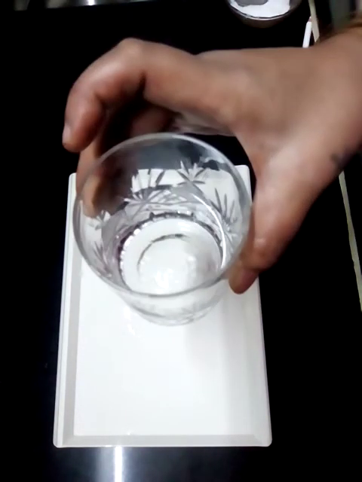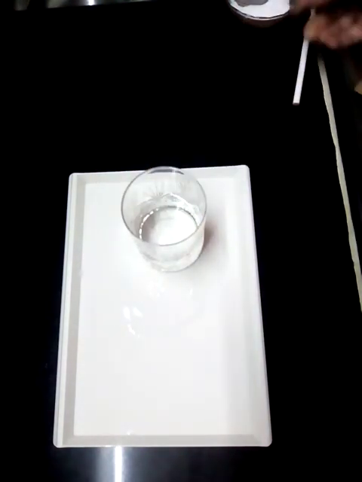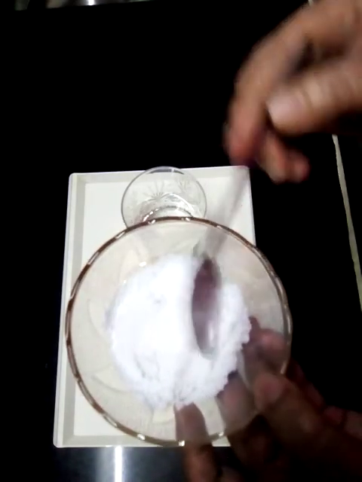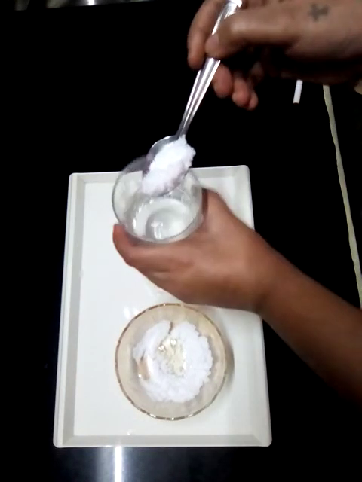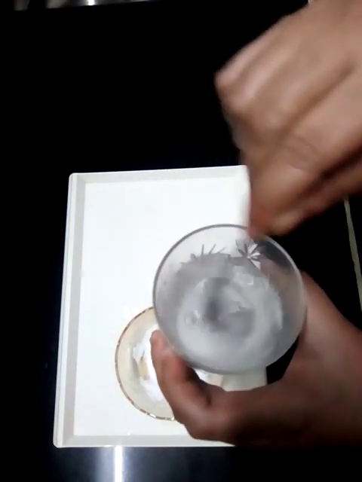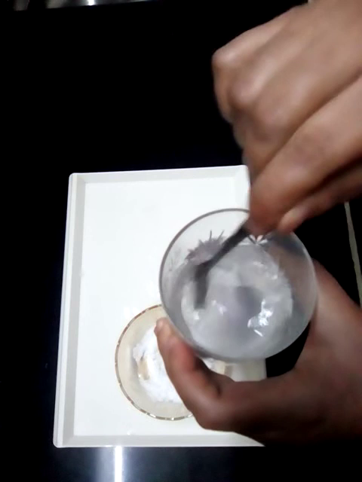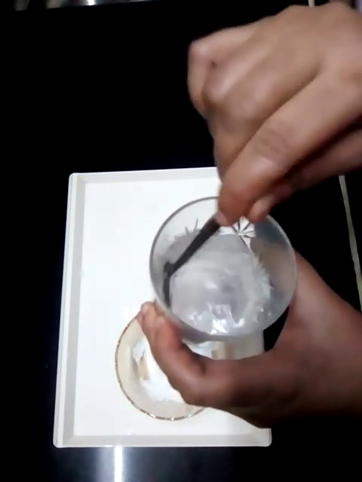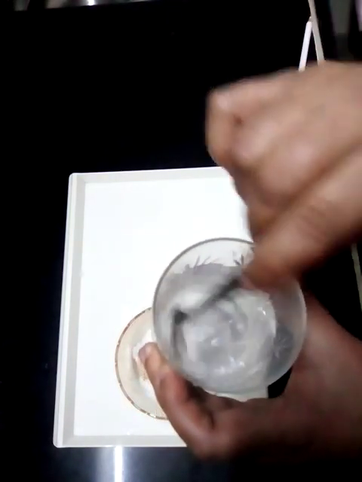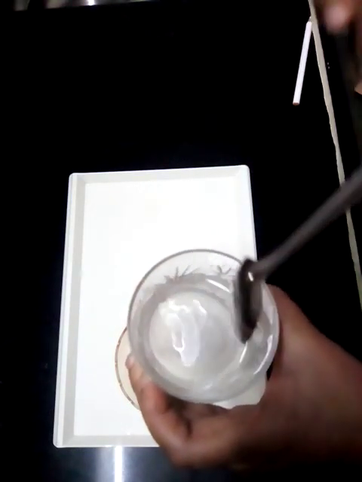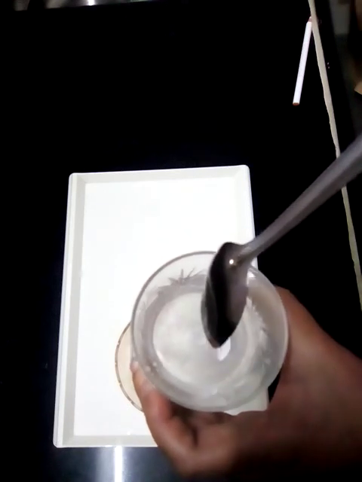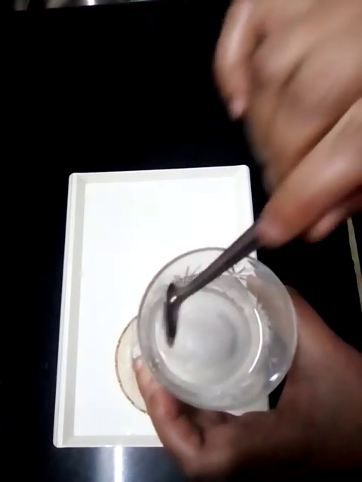Children, we are going to try something. I have this glass half full of water and I have this salt. I'm going to put this salt in the water and stir it and see. Oh, can you see some magic has happened? The salt has disappeared. That means the salt has dissolved.